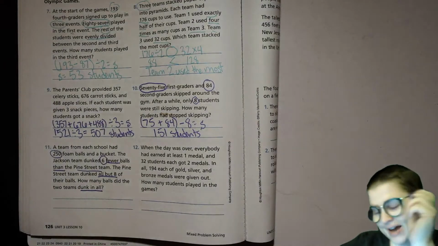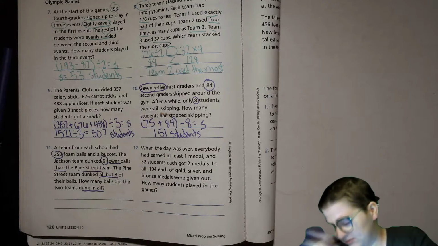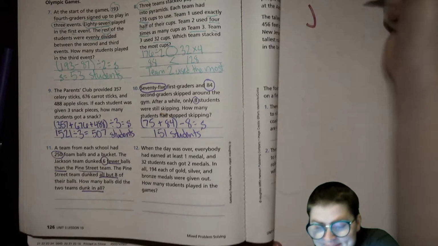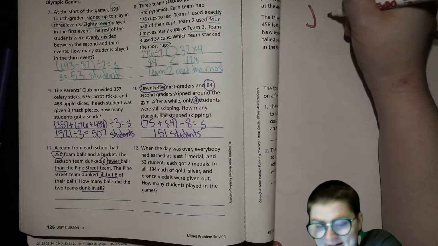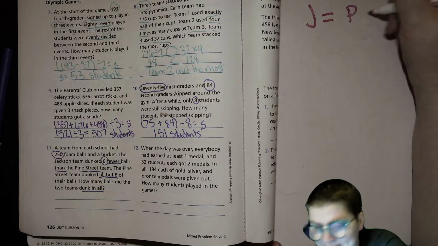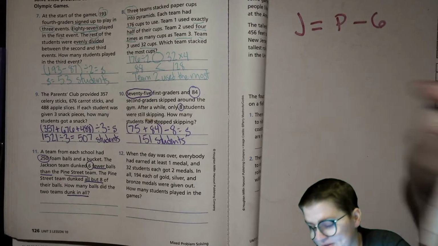Ooh, okay. So let's write out what we know. We know that the Jackson team is equal to whatever the Pine Street team was minus 6, right? Because they had 6 fewer balls than the Pine Street team.